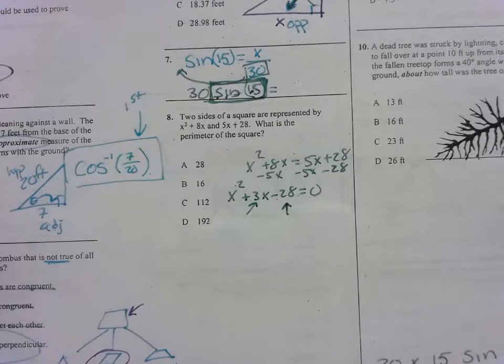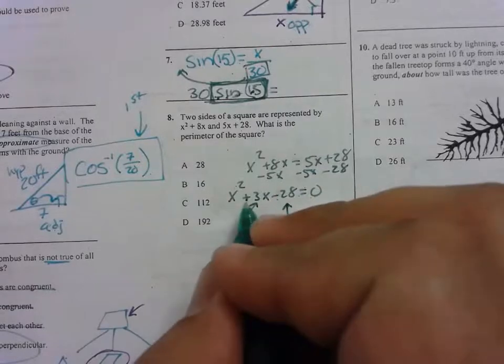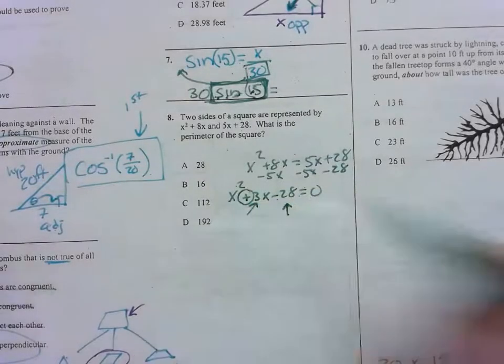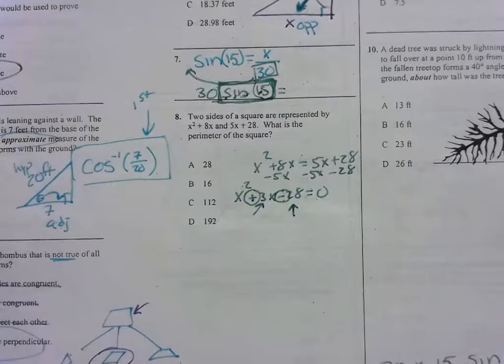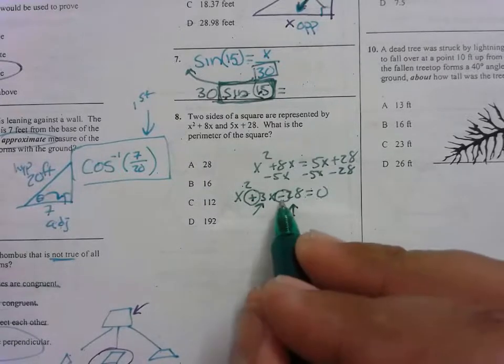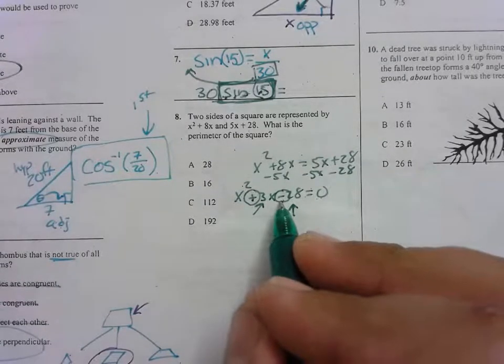I'm going to make this easy for you. You see the signs? My first sign is positive. My second sign is negative. If your second sign is negative, that means the two numbers you're looking for are one of each, one positive and one negative. If this sign is positive, they're both the same.